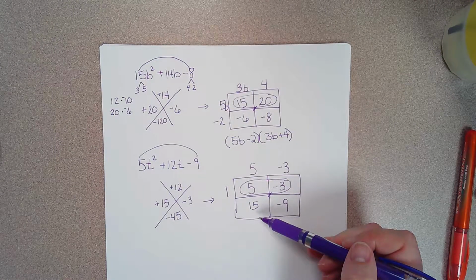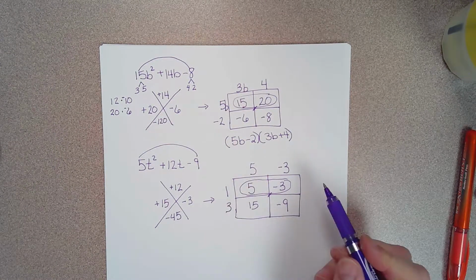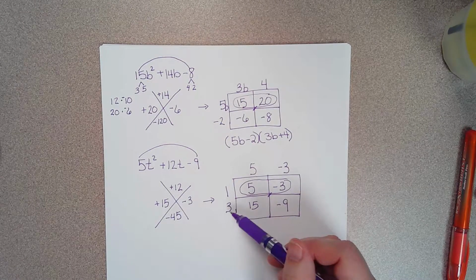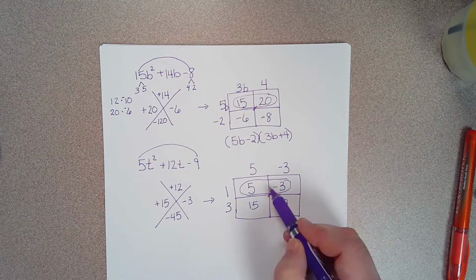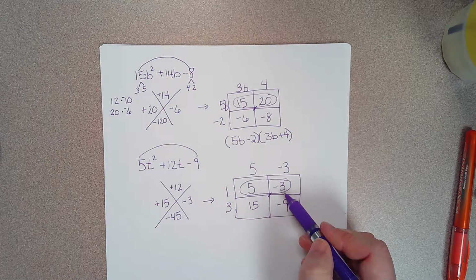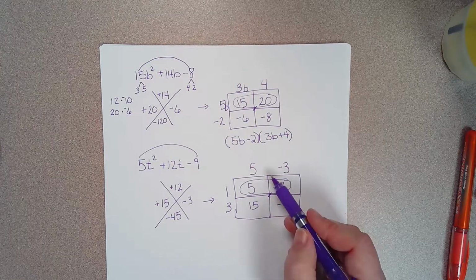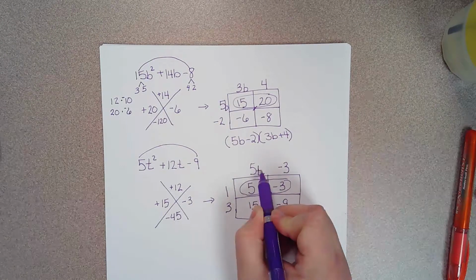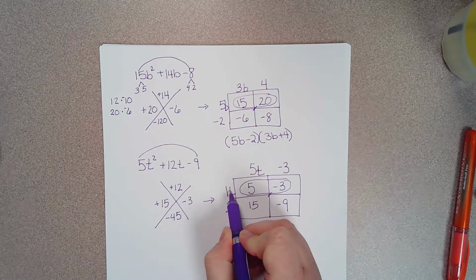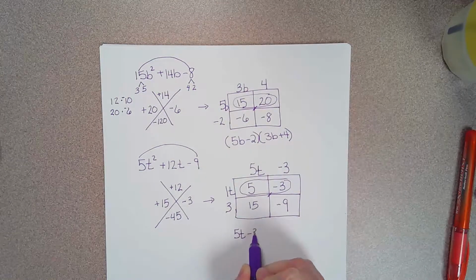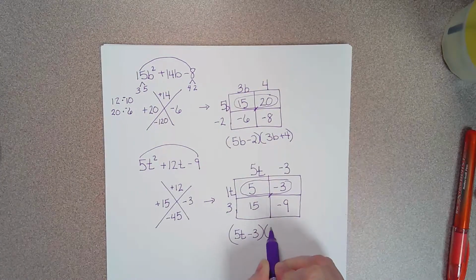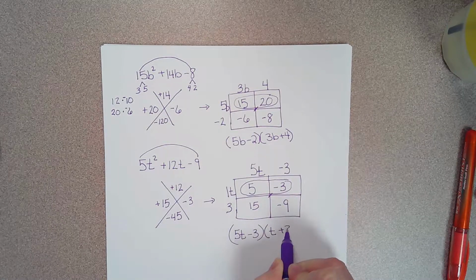3. And then we check our math on the last grouping. 3 times -3 gives me -9. So therefore, the process to get in matches how we got out. So remember, we put the t in this case instead of x behind each of the first ones. So 5t minus 3 and t plus 3 is our second grouping.